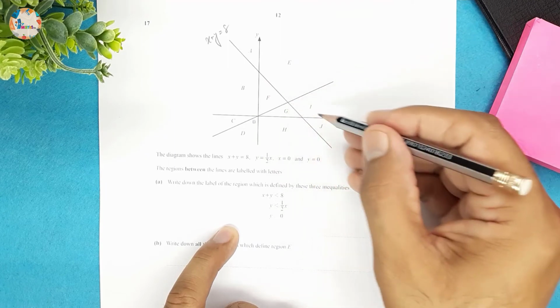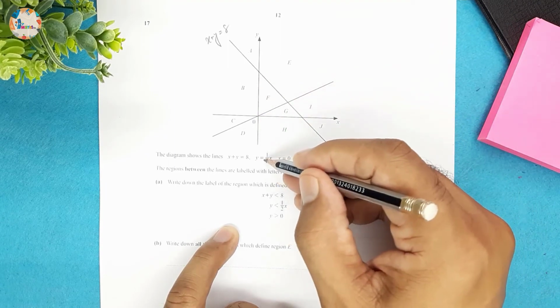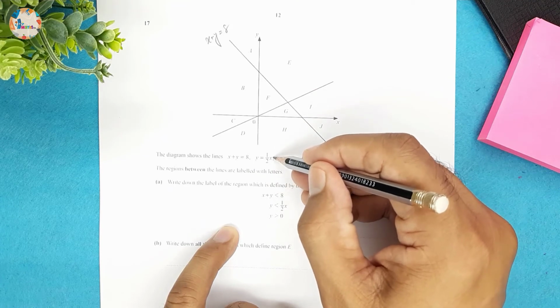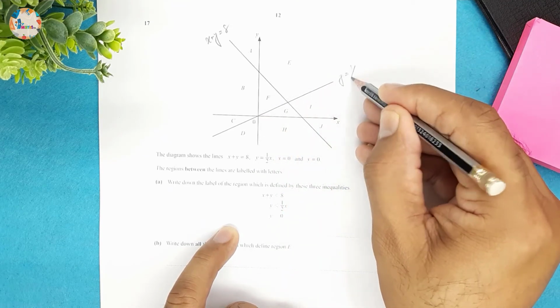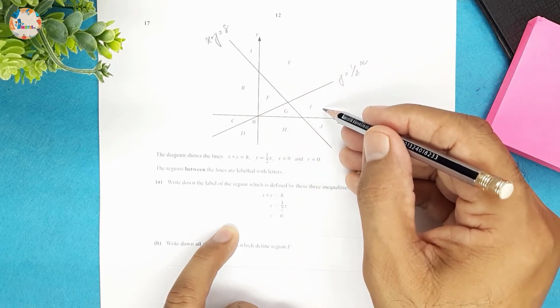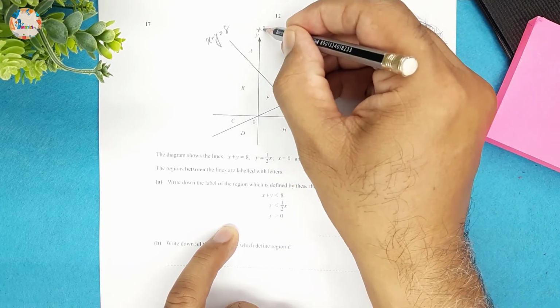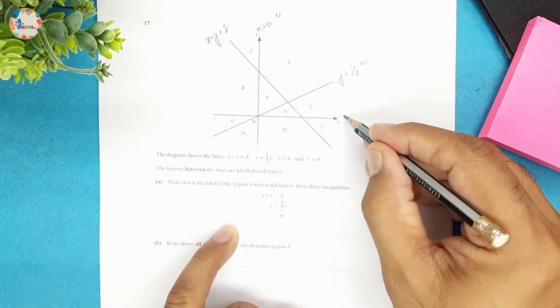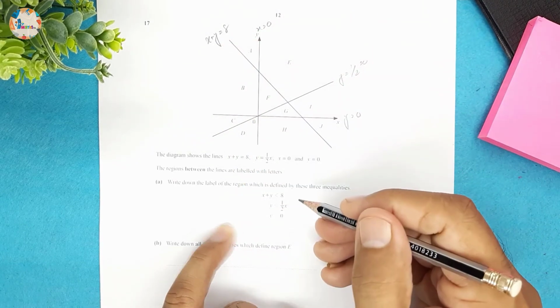So this cannot have 8, this is 0, 0. So this is the line. Then y is equal to 1 by 2x, so this is passing through 0, 0. So this one is y is equal to 1 by 2x. So first of all, we have identified the lines. x is equal to 0 is this line, and y is equal to 0 is basically the x-axis. So we have identified the lines.